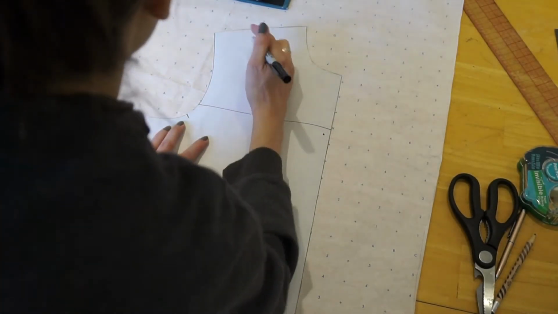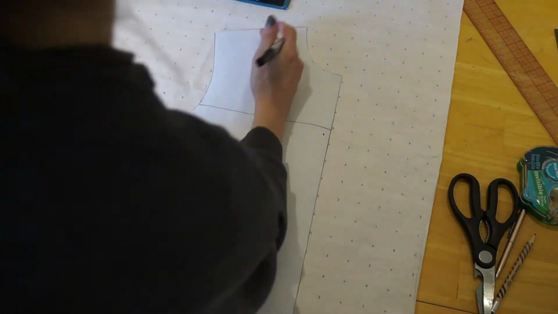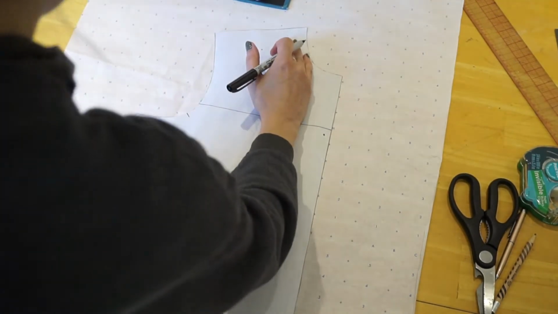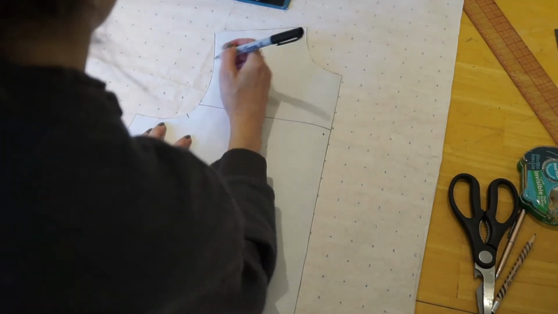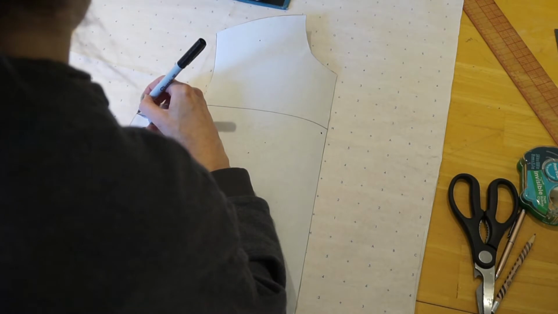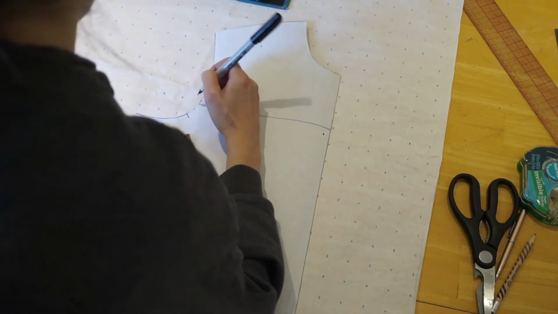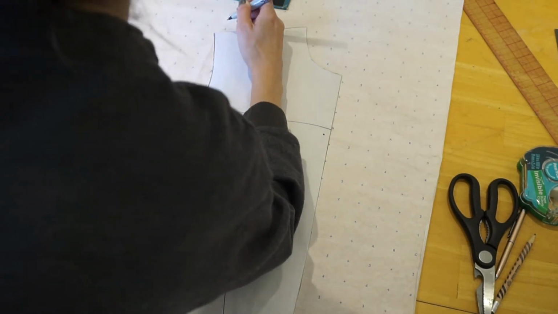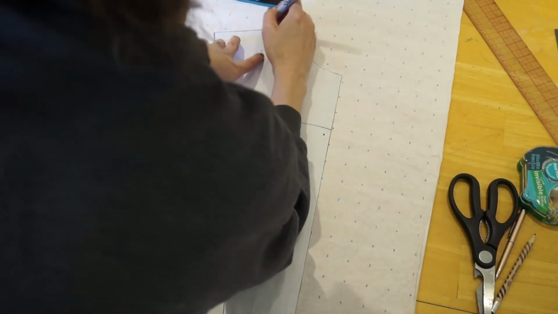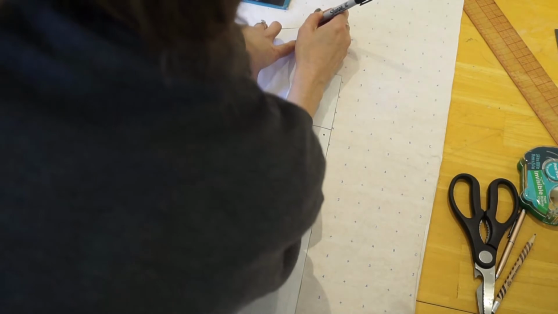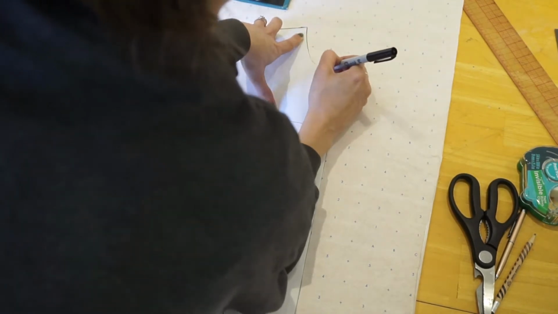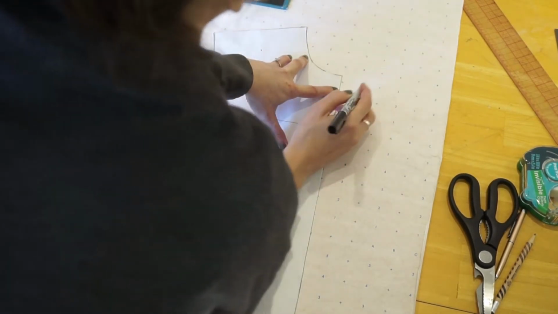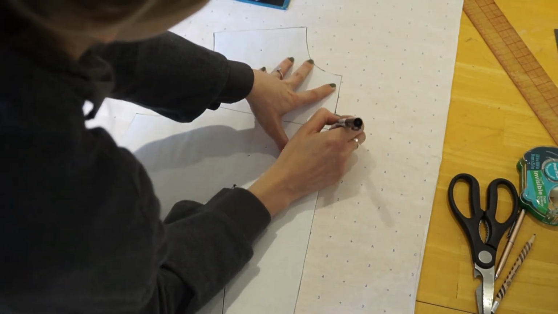Obviously with full scale, to keep the marker flat, you just need to put a little bit more pressure on it as you're tracing around the block. So I'm going to start at the bottom of the shoulder and just bring it all the way around, just down my center front.